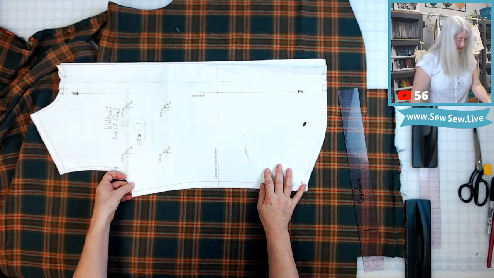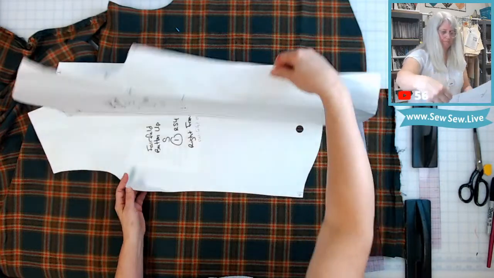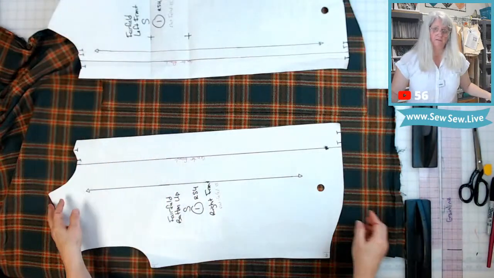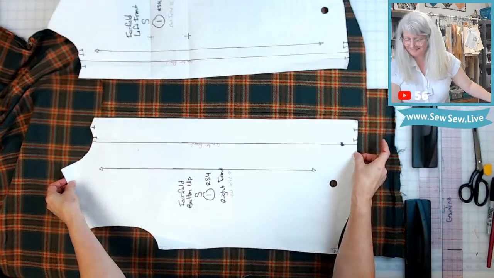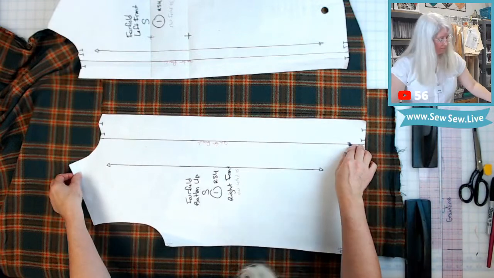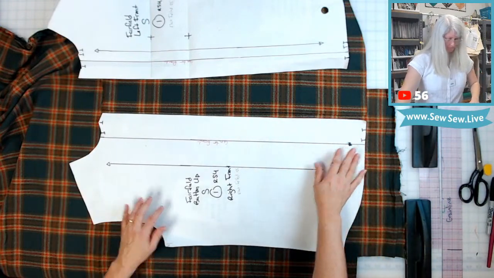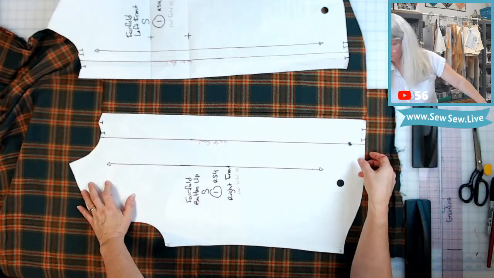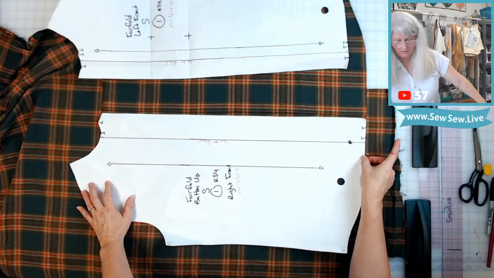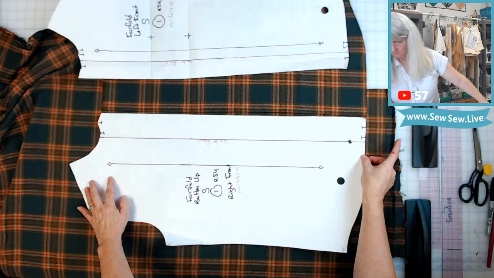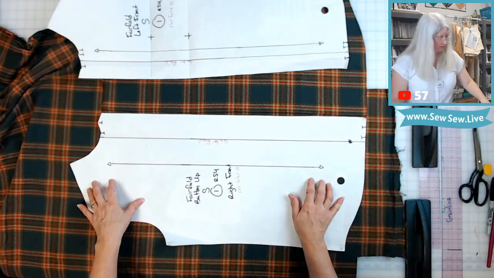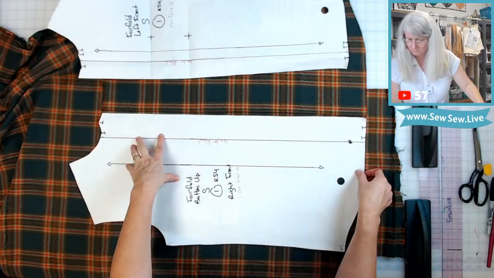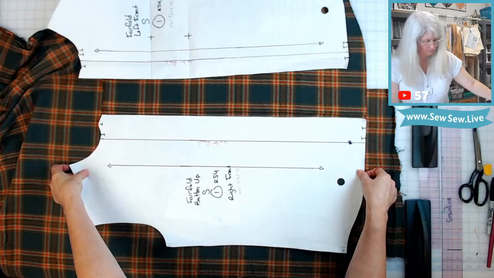Have I told you my spiel on don't ever cut your pattern pieces out with your rotary knife? No? Oh yeah. Now I am. Okay, so that on that dark line. And then this is in the middle, right? Middle.